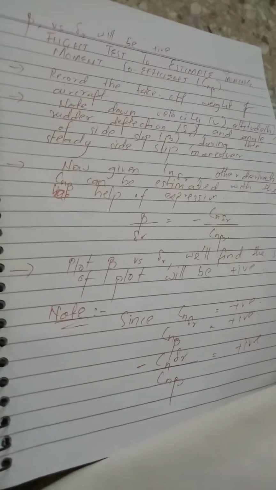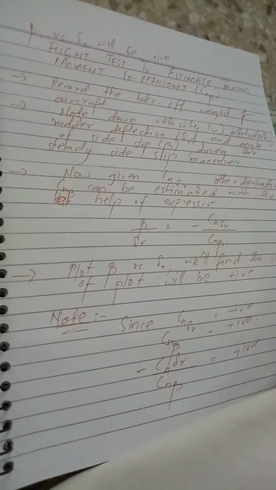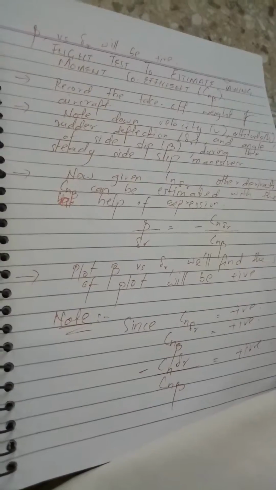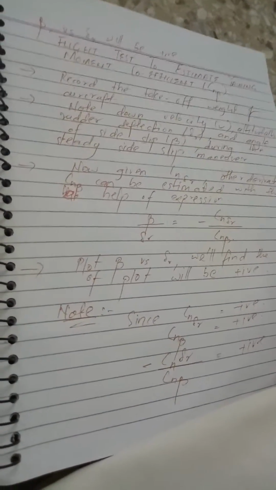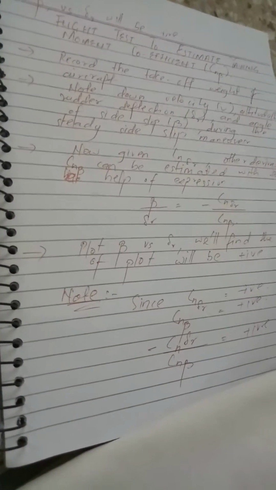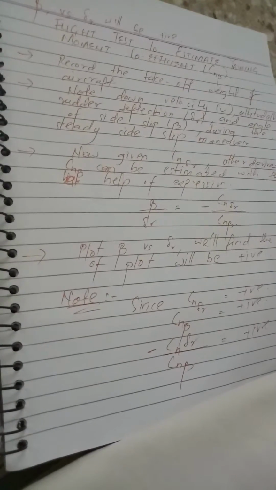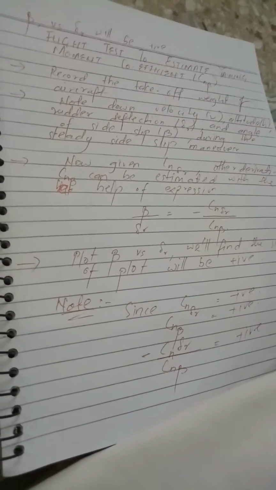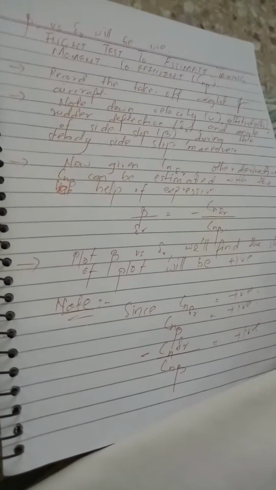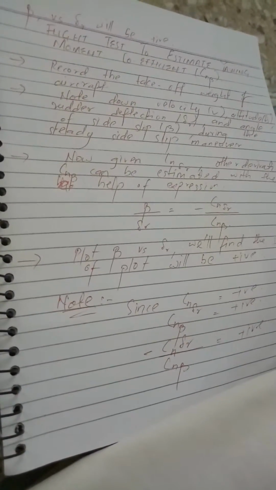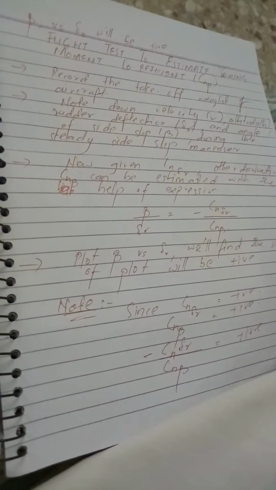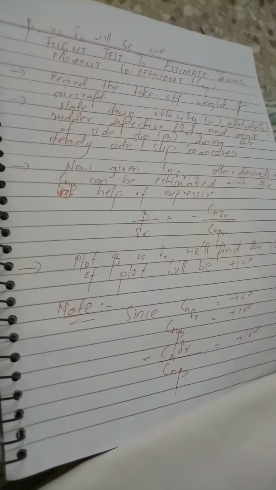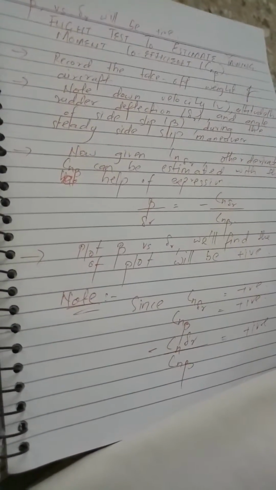And note, since Cn lambda R is negative, as we have shown by the equation because of the rudder, and Cn beta is always positive, the relationship between Cn lambda R and Cn of beta is positive, because we have to calculate Cn of beta so that the whole result needs to be positive.